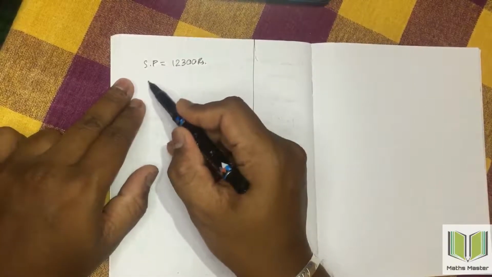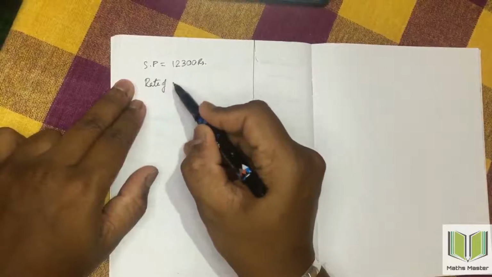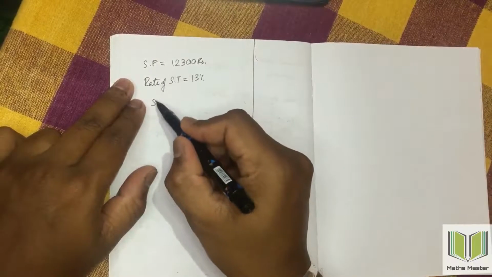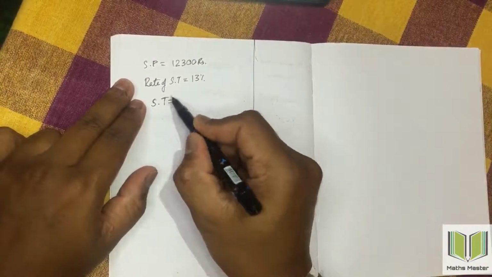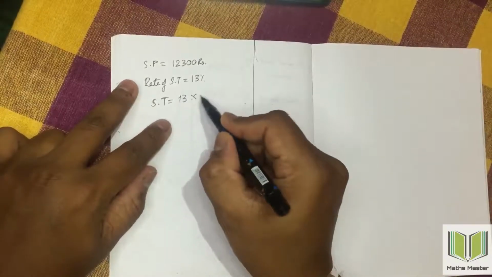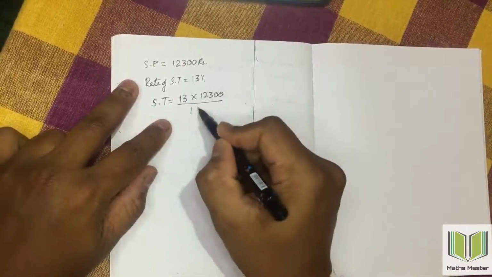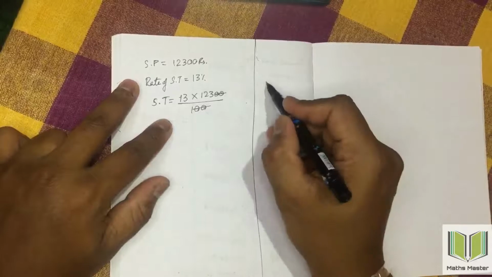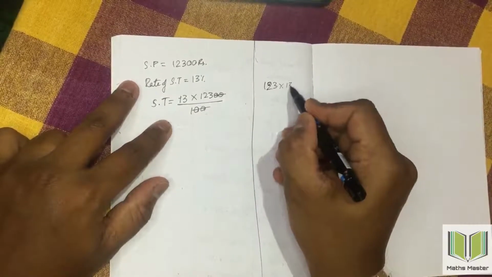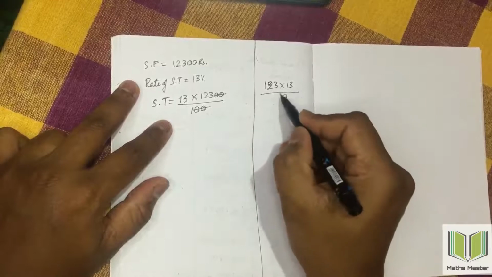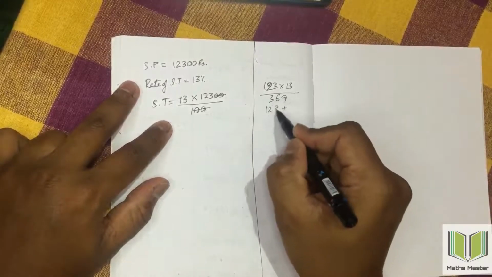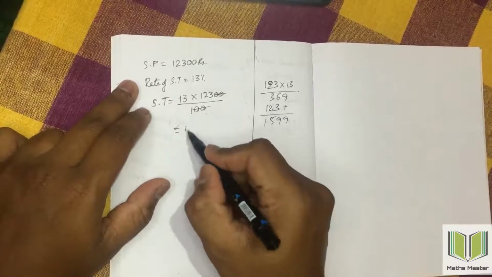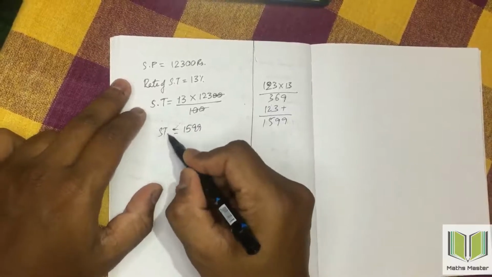Percentage rate of sales tax is equal to 13%. If this is the case, what will be the sales tax or the amount paid? Sales tax will be equal to 13% multiplied by 12300 divided by 100. The zeros get cancelled. 13 times 123 will give me 1,599. So 1,599 rupees is the sales tax.